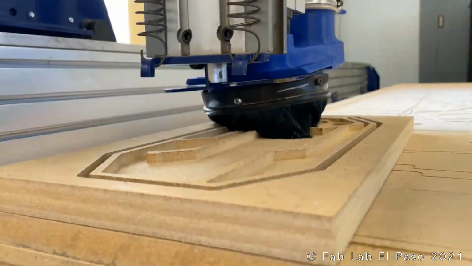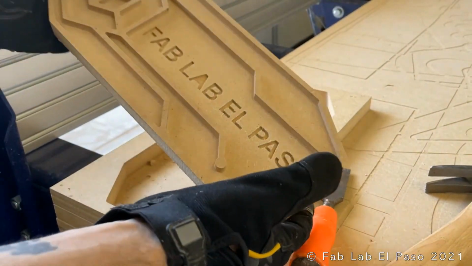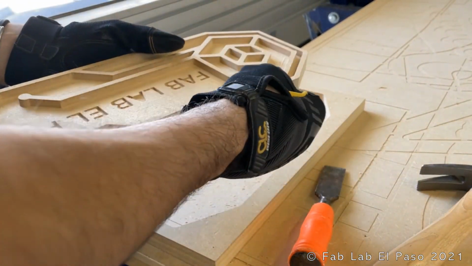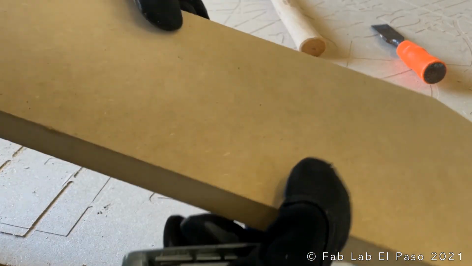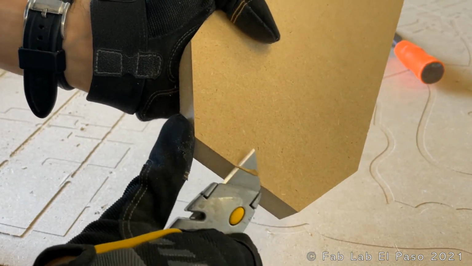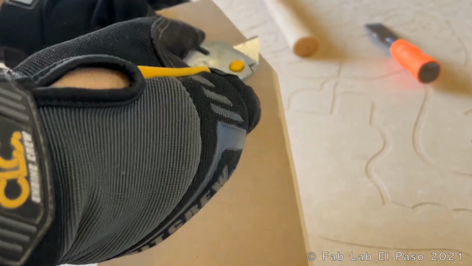Once all jobs are done, we will remove the tabs, and here it is, our part cut just as we designed it. Many times, some post-processing is required, sanding or manually cutting some edges, but overall, this is the process that we go through when we use the CNC.